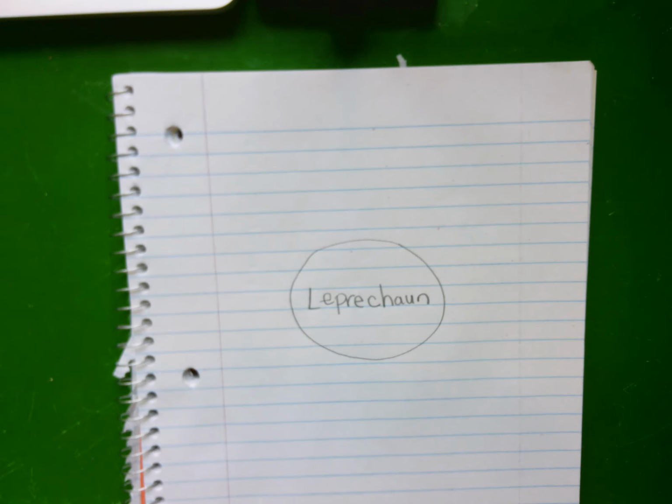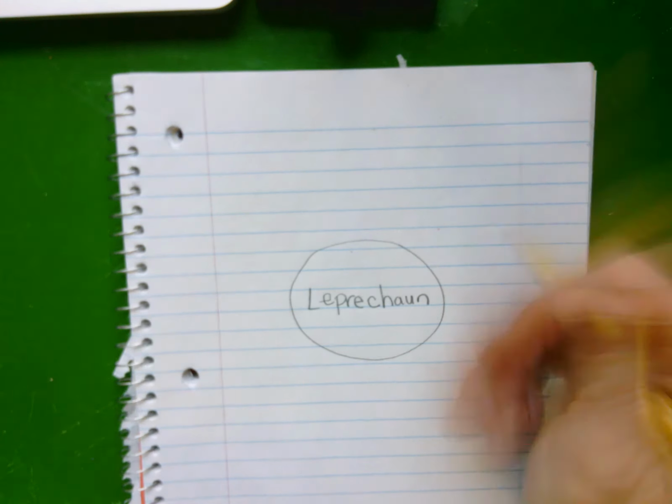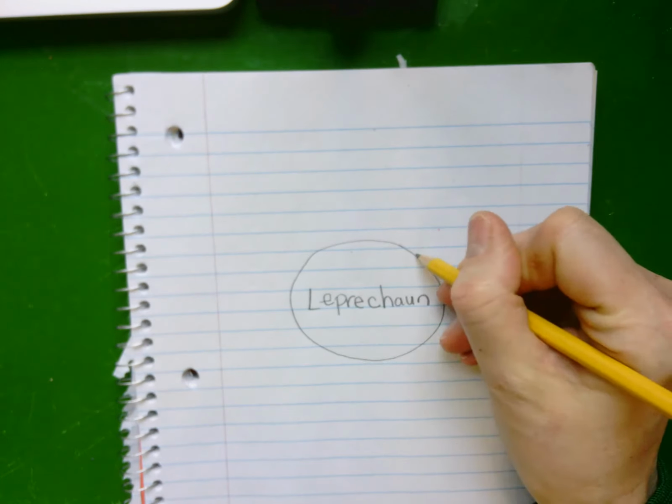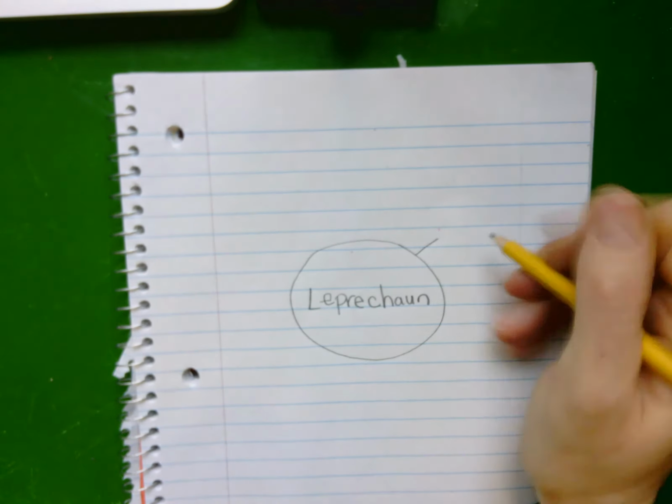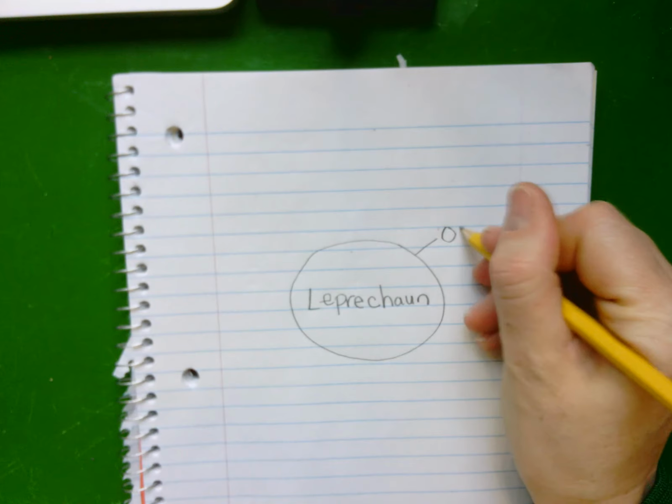Okay, so let's see. I could either write a story about a trap of a leprechaun or an adventure. I think today I want to do an adventure about what would happen if I found a leprechaun. So where would I go? Let's see. If I found a leprechaun, you might be outside.